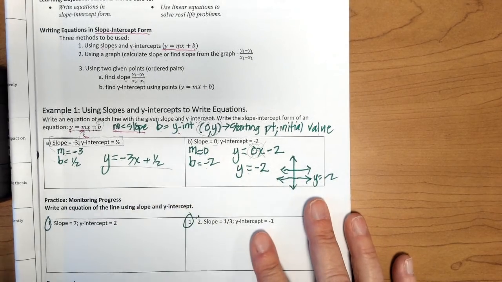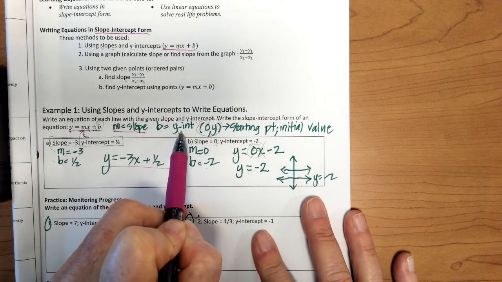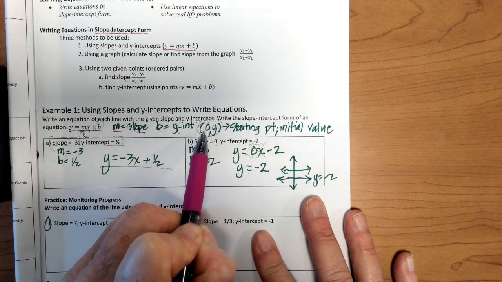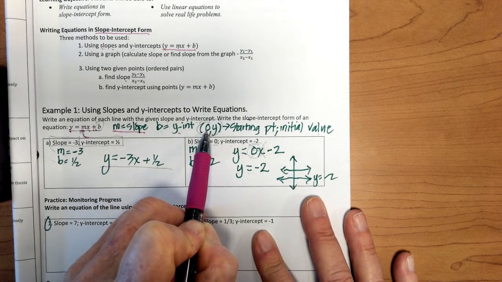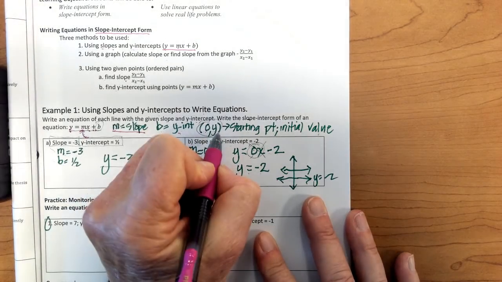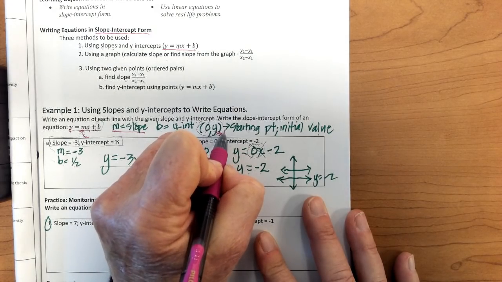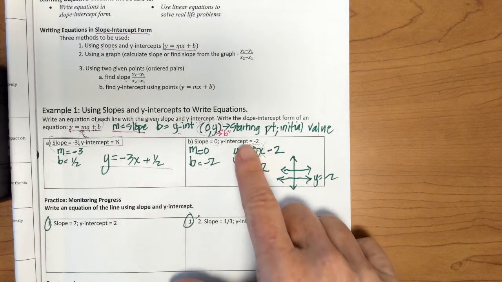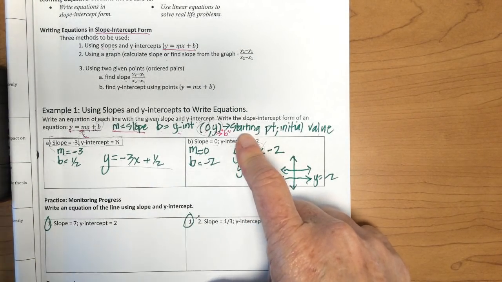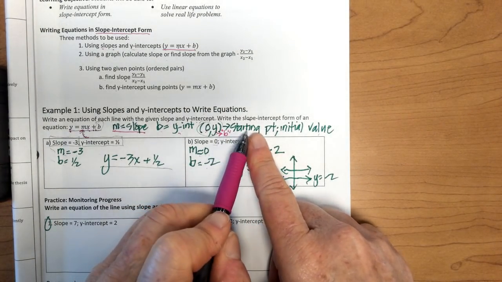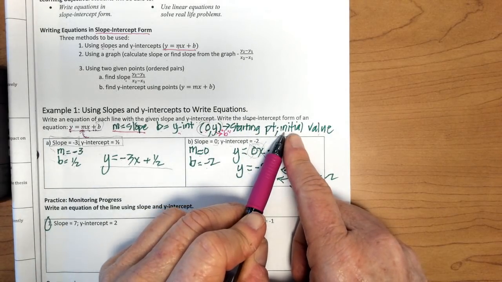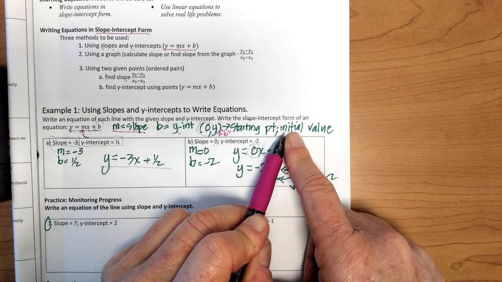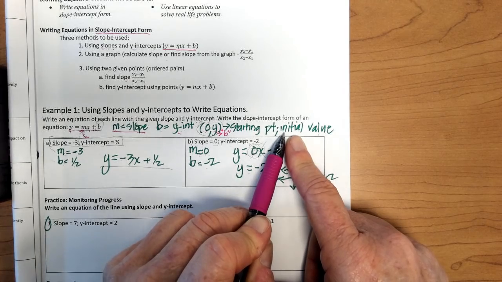You also need to remember that when I am talking about my y-intercept, we are talking about an ordered pair where x is 0 and y is actually, I'm going to reference this as my b. The other thing I want you to remember, and I talked about this yesterday in class, is that b is also my starting point or my initial value. This is very important when I talk about real-life word problems.